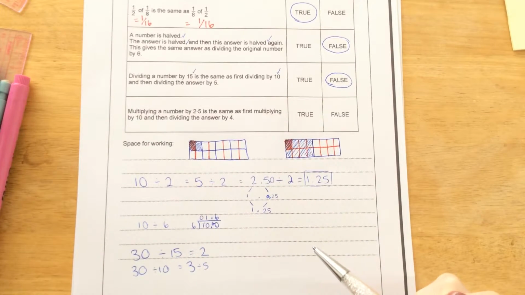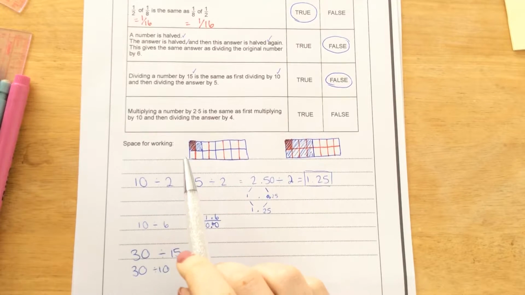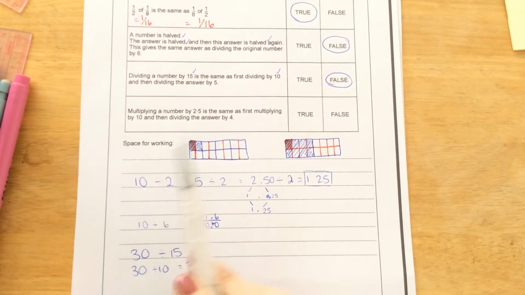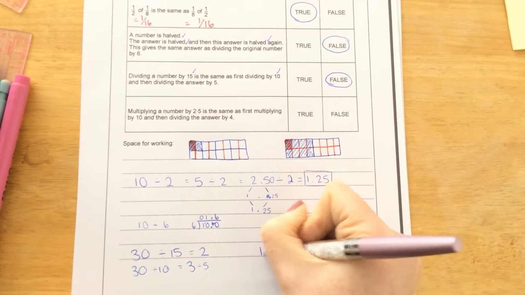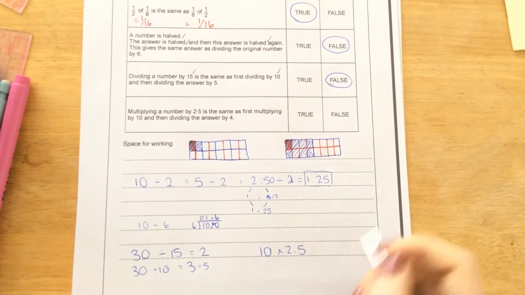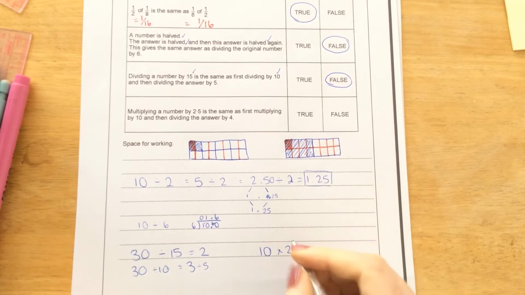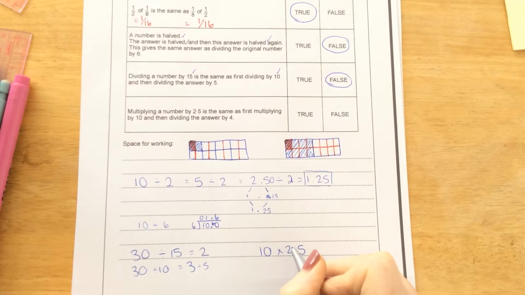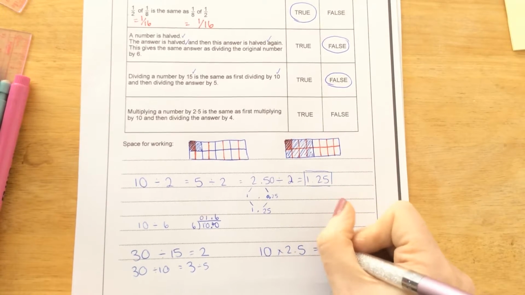Multiplying a number by 2.5 is the same as first multiplying by 10 and then dividing the answer by 4. So again, we can choose a nice even number. So multiplying a number by 2.5. So let's try 10. So 10 times 2.5 is going to be 25. So you could say 10 times 2 would be 20. And then a half of 10 is 5. Add them together would be 25. Or you could just say 10 times 2.5, move the numbers over one space to make them 10 times bigger. So the 5 would come here, 2 would go there, giving you 25.